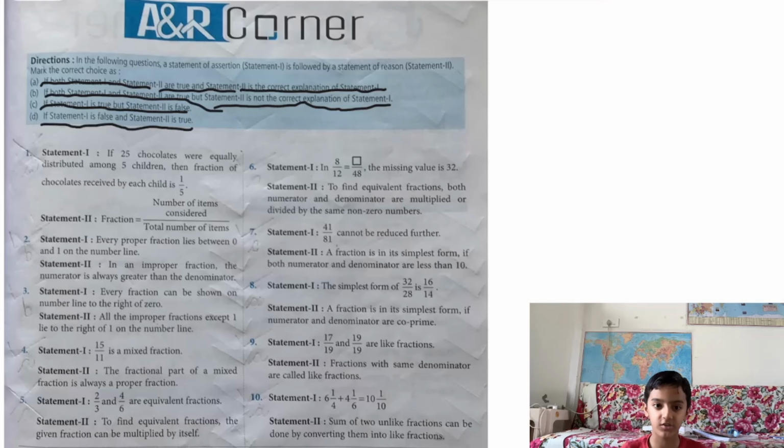Now, based on these options, we'll solve the questions. Let's start with the first question. We'll examine statement 1. If 25 chocolates were equally distributed among 5 children, then the fraction of chocolates received by each child is 1 by 5. Here they are not saying chocolates, they are saying fraction of chocolates.